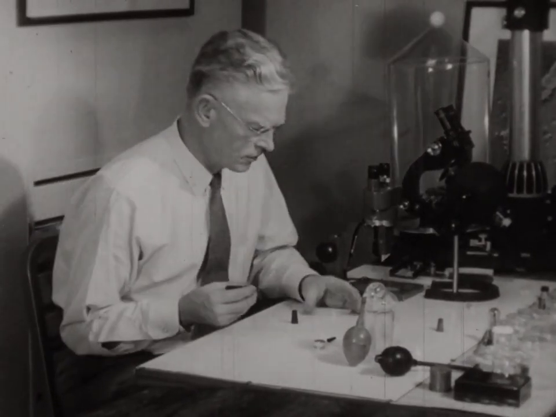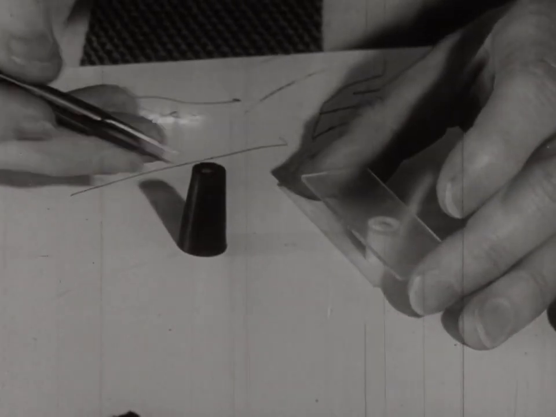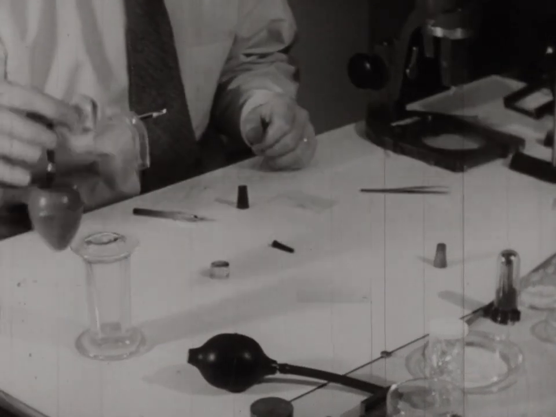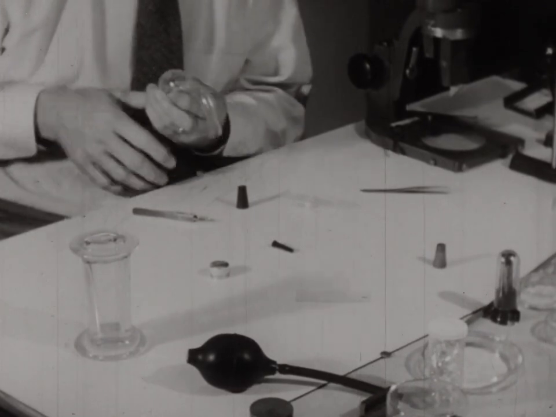We have first of all to prepare the specimen, and this is done by taking some very tiny copper grids which are filmed with collodion, and then we take the virus solution and we spray onto this grid the suspension of viruses, let's say tobacco mosaic virus.